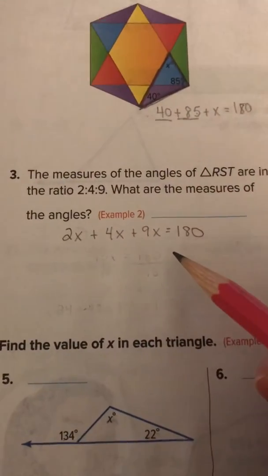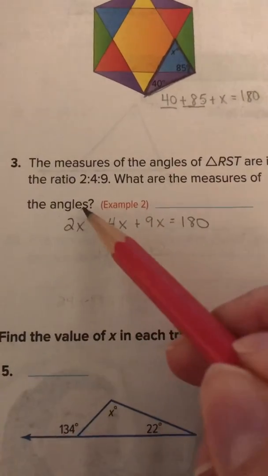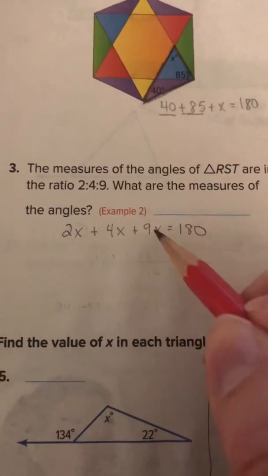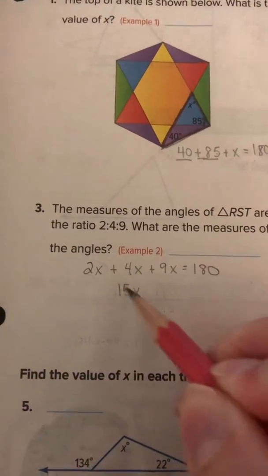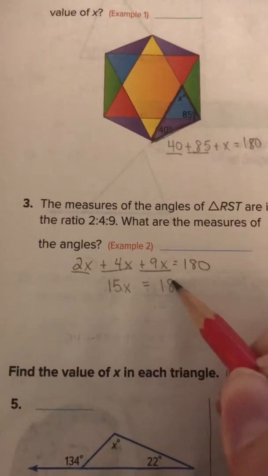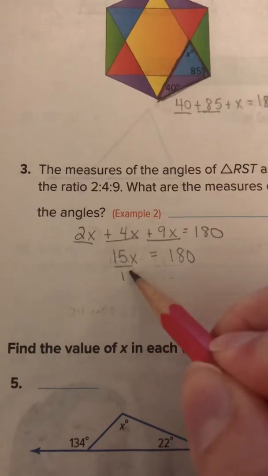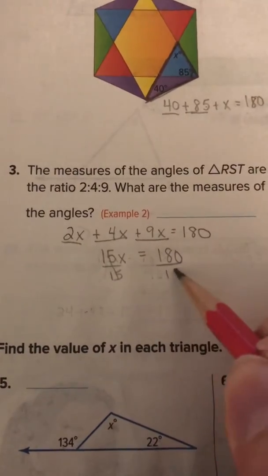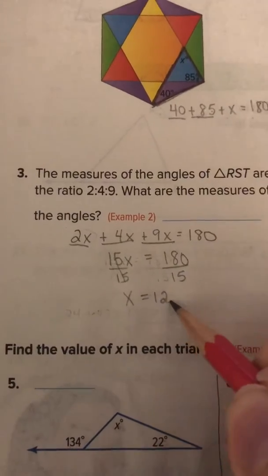And I am going to work through that with you so that we can see that there is going to be more to do after we solve for x. So all those added up, they're all like terms, would be 15x. And when you solve for x, x equals 12.